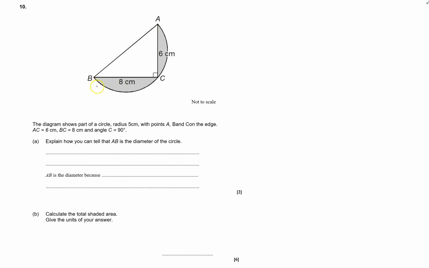Okay, the diagram shows part of a circle, radius 5 centimeters, with points A, B and C on the edge of the circle. How can you tell that AB is the diameter of the circle? Well, this angle here is 90 degrees. An angle in a semicircle is 90 degrees. And that pretty much does it.